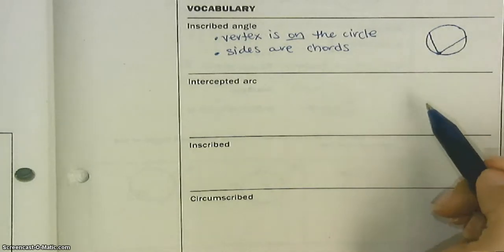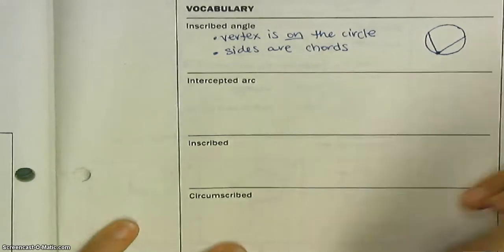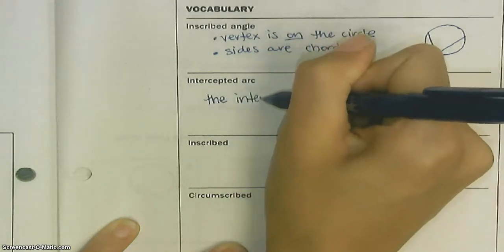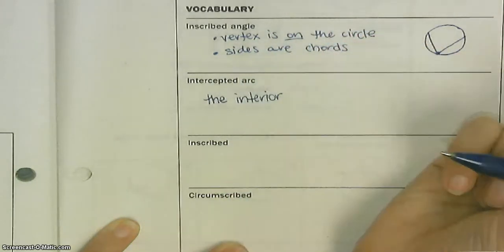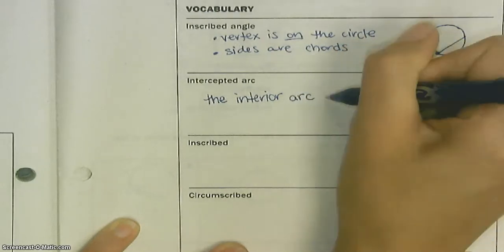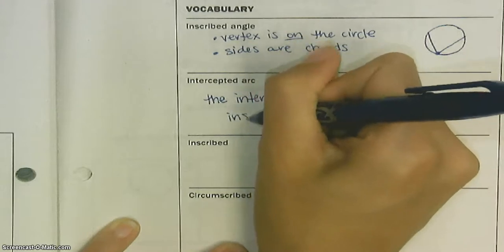The intercepted arc is the arc that's in the interior of the inscribed angle. So the interior arc of the inscribed angle.